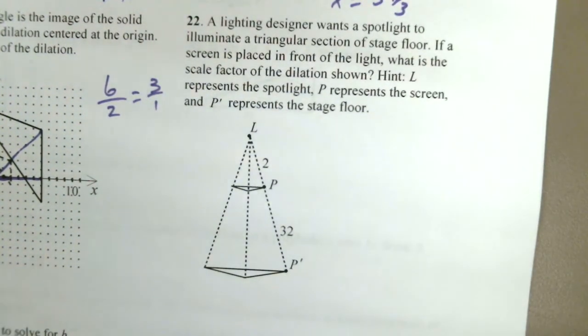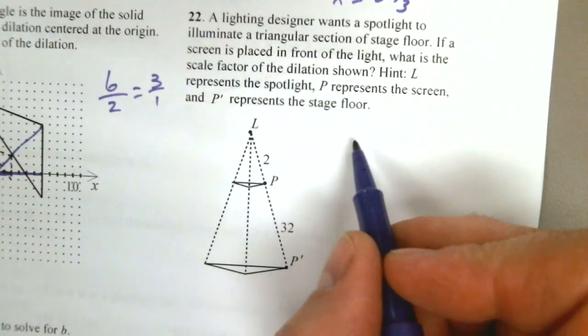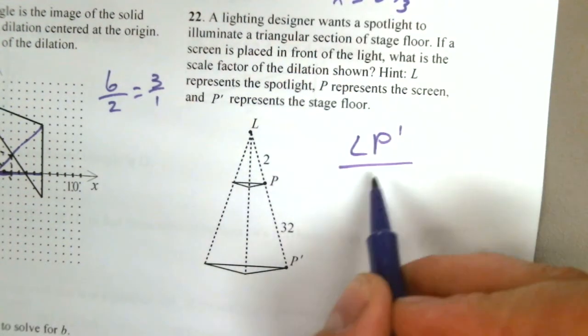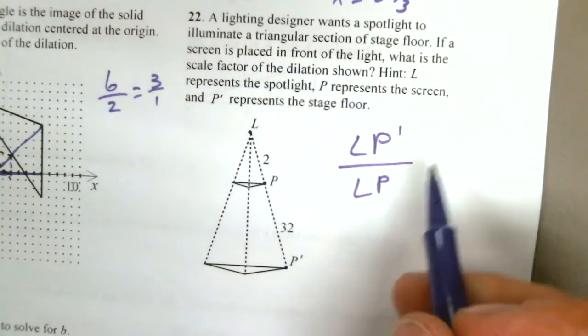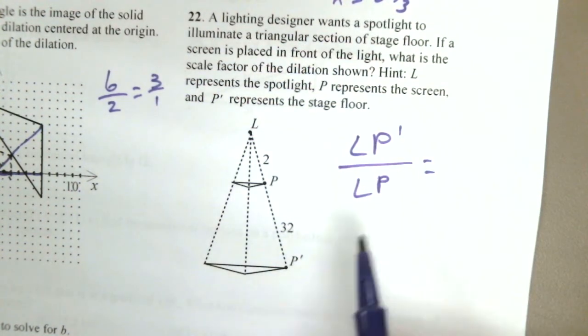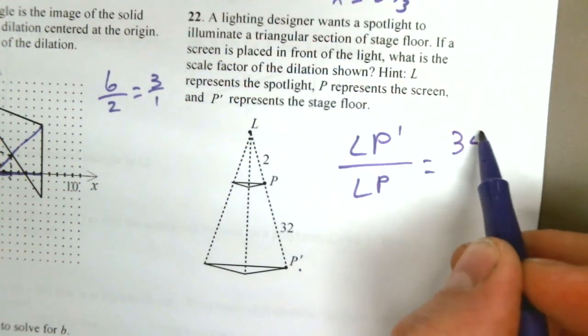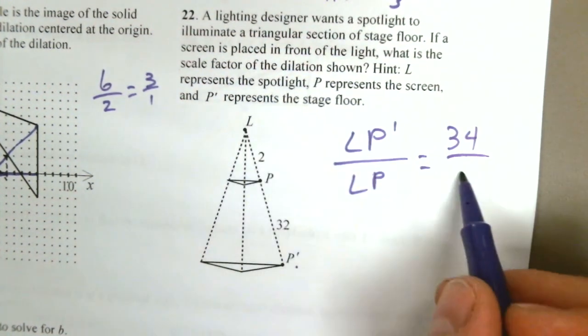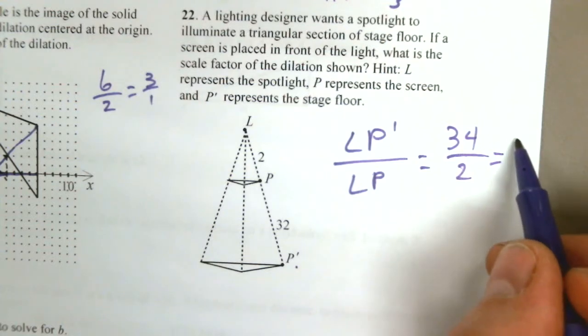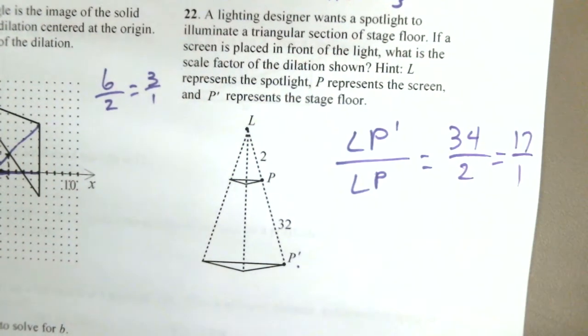Let's take a look at question 22. We know that LP prime over LP is the scale factor. How far is it from L to P prime? That's a distance of 34. From L to P is 2, so my scale factor there is 17-to-1.